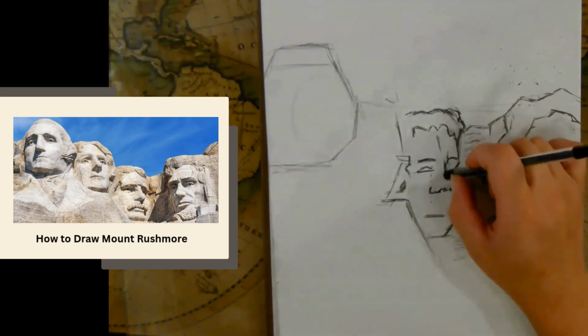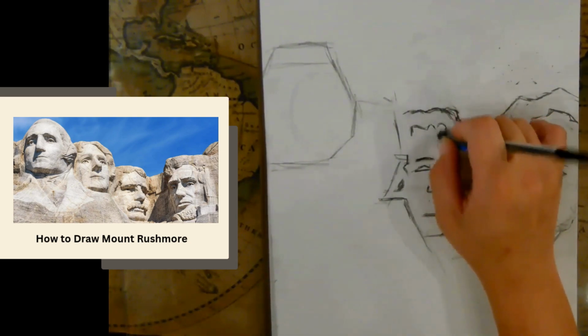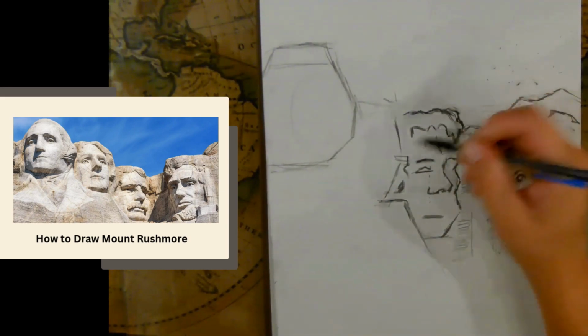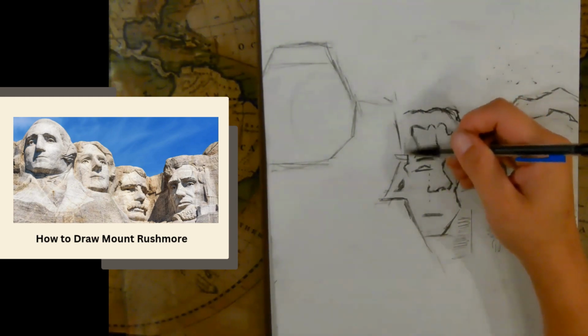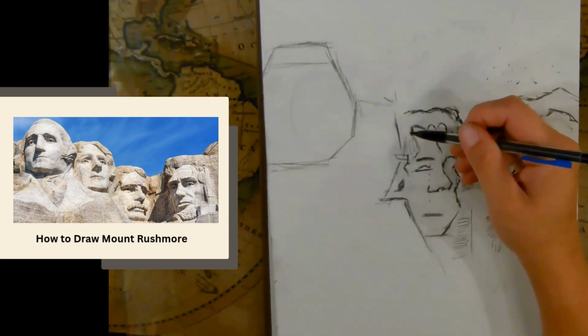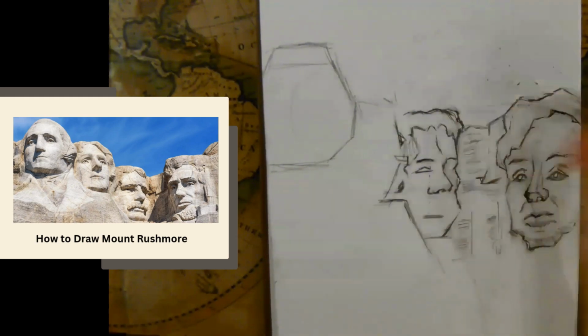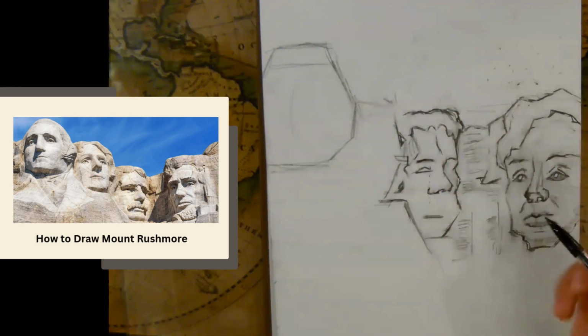Let me know when you have this part of the face mapped out. We got to drop the nose down just a little bit more.